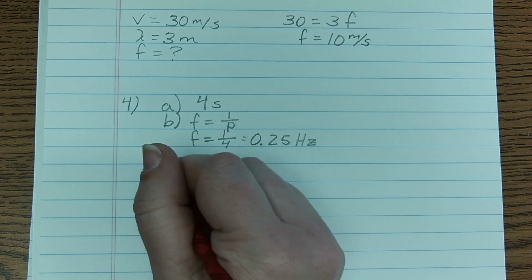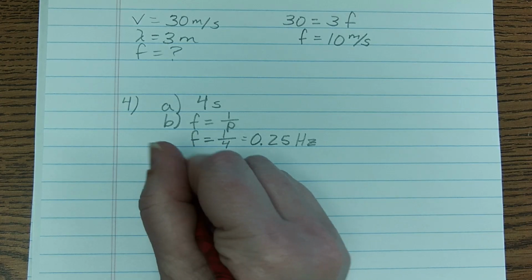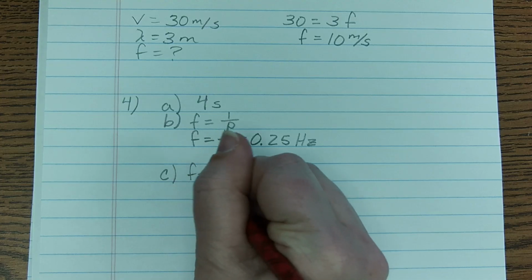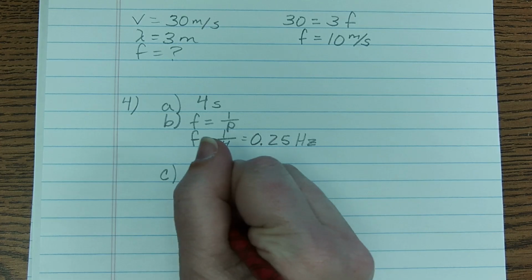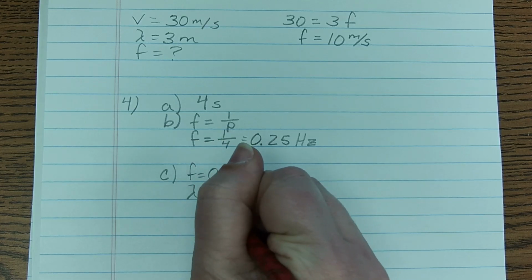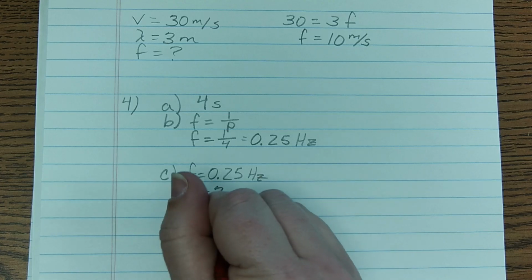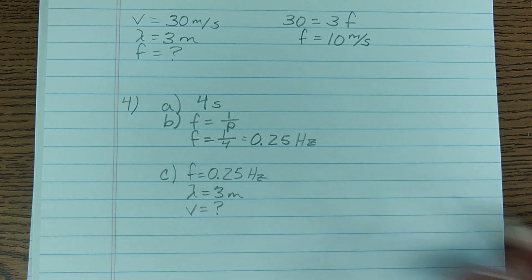And then the last thing says, okay, well, our frequency is 0.25 hertz. The wavelength is 3 meters. What's the speed?